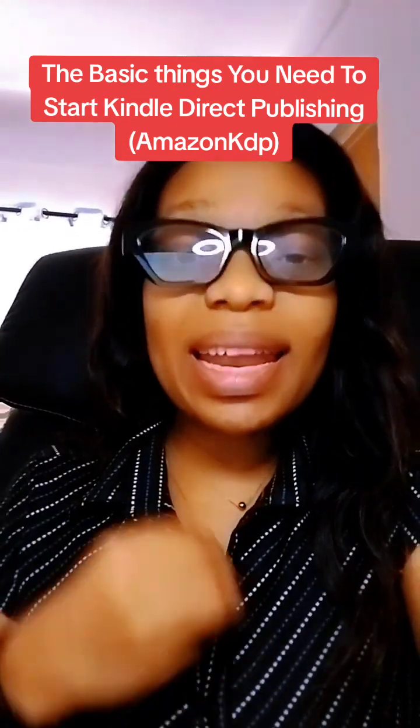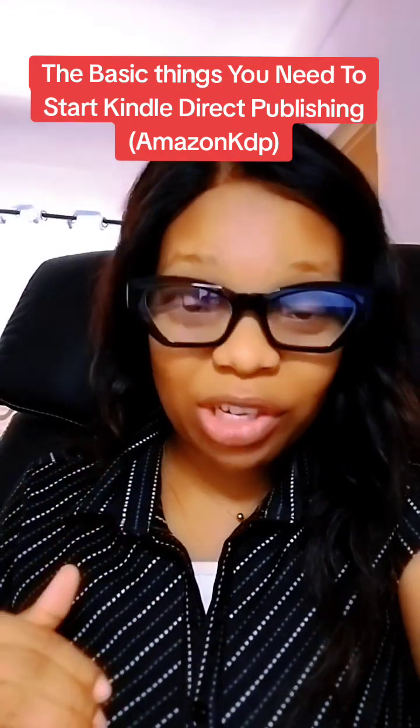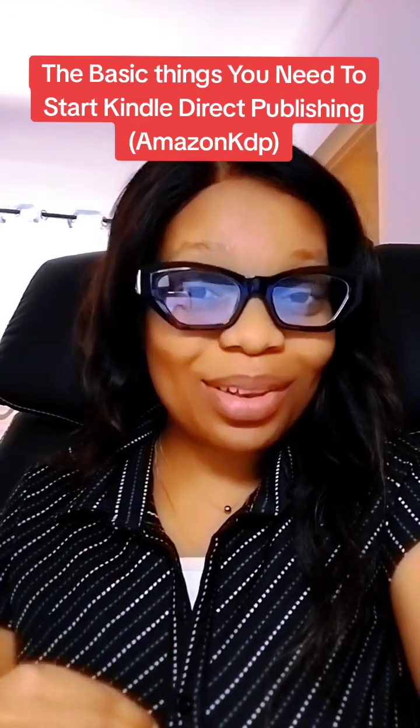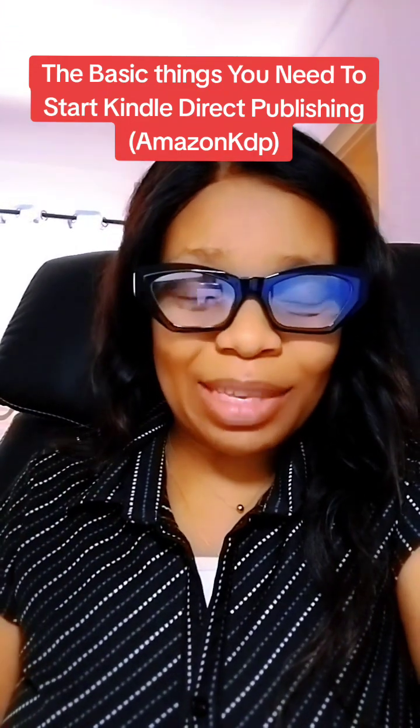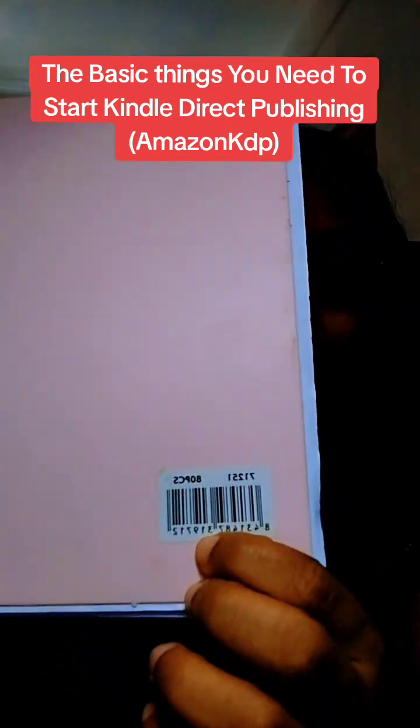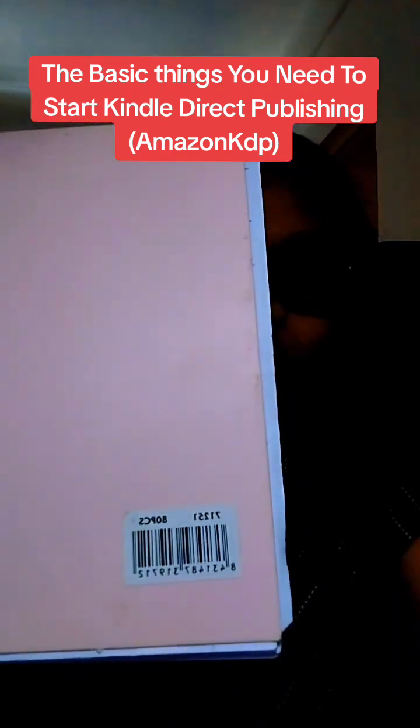The next, you need an ISBN, which is optional because Amazon is going to give you an ISBN. Some will say, what is ISBN? This is an ISBN. Amazon will generate ISBN for you.